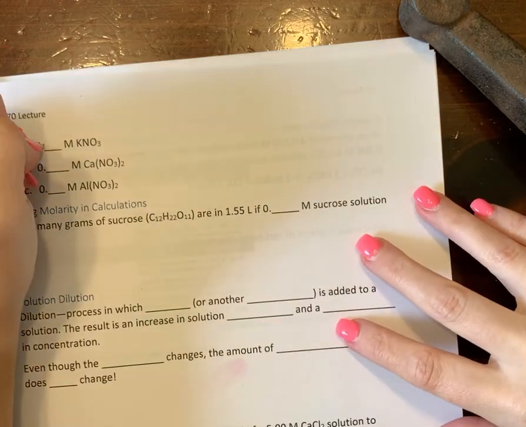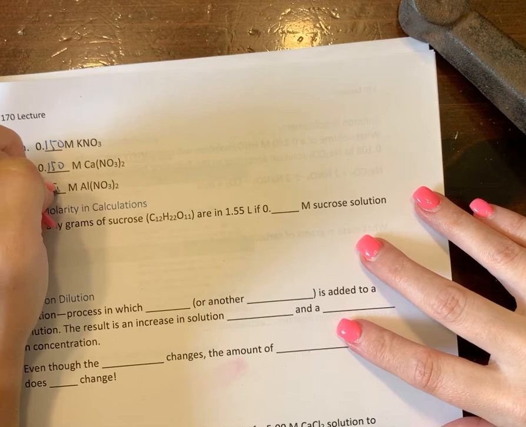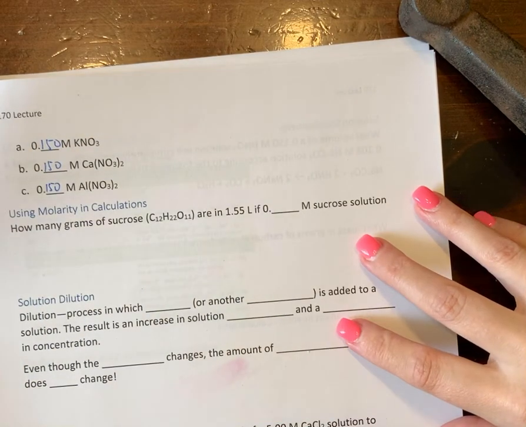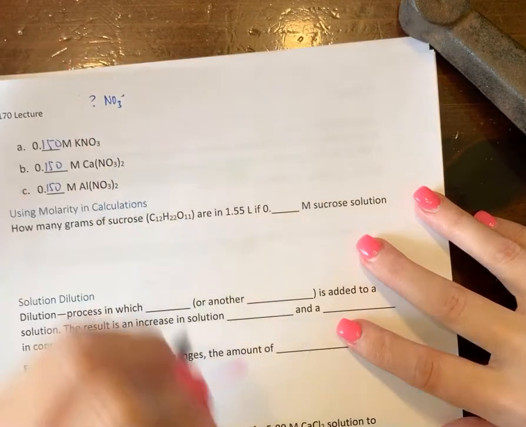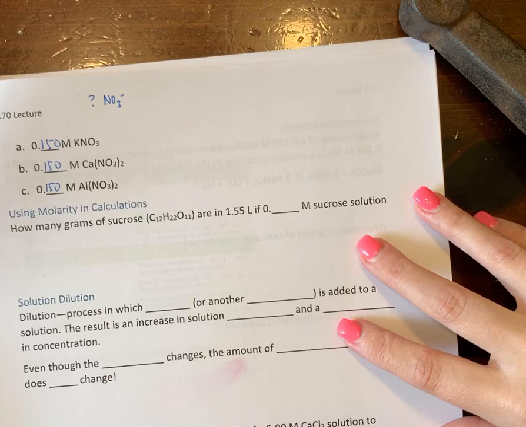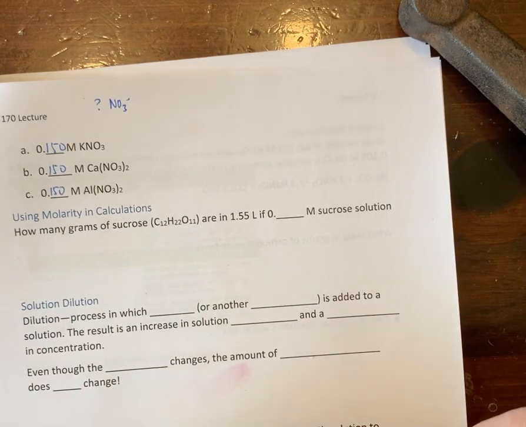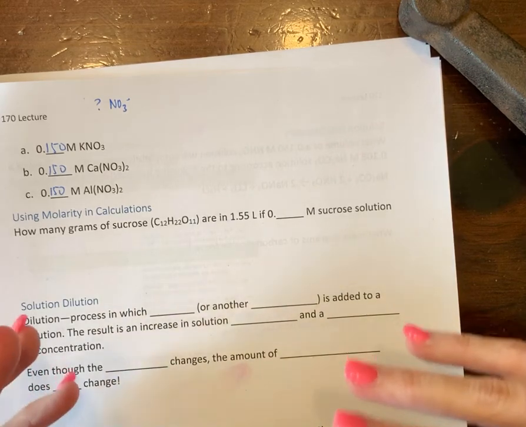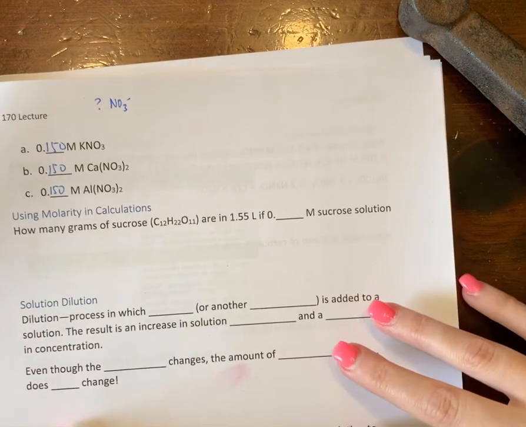If I have 0.15 molar of each of the following, and we want to know how much nitrate. So this is sort of like a mass percent in a way. That's the best analogy to something we've done before.